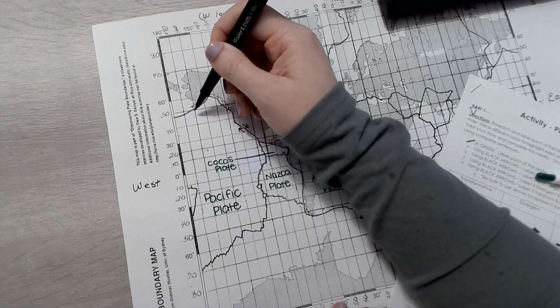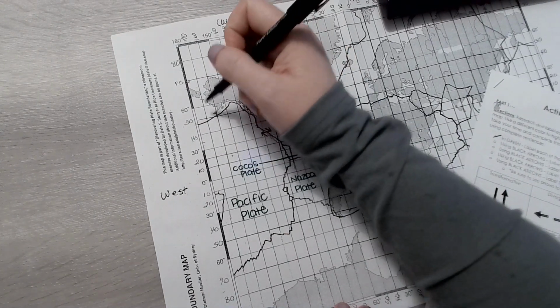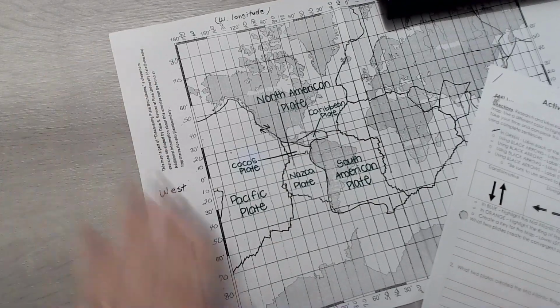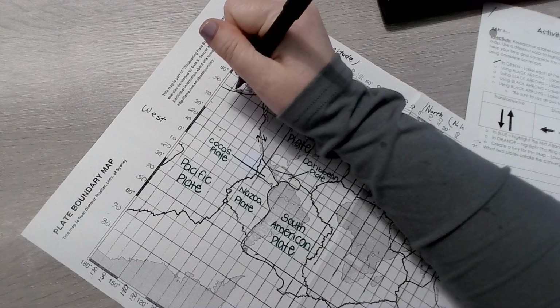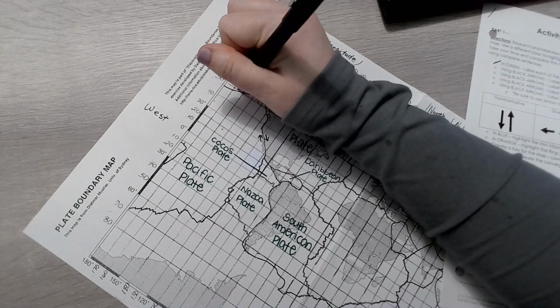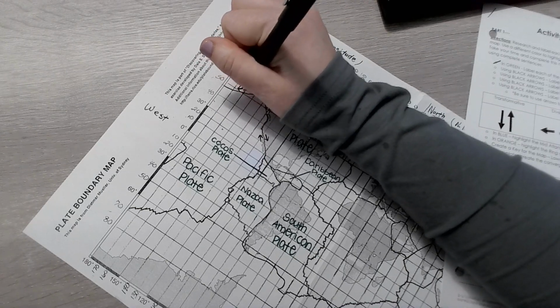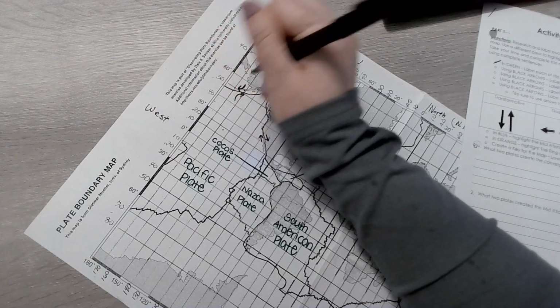Then, as we go up here, I have a convergent subduction, and I'm going to have to actually turn my paper a little bit because this plate is riding on top. So they're coming together, but this one is riding on top. Versus this one's coming together, but this one's going under.